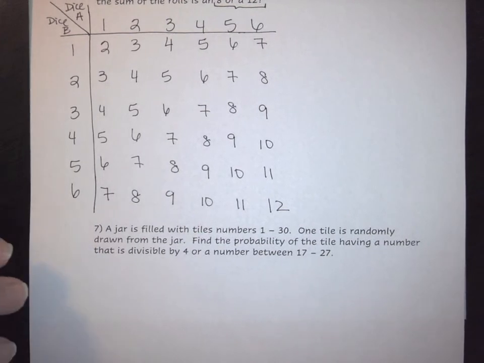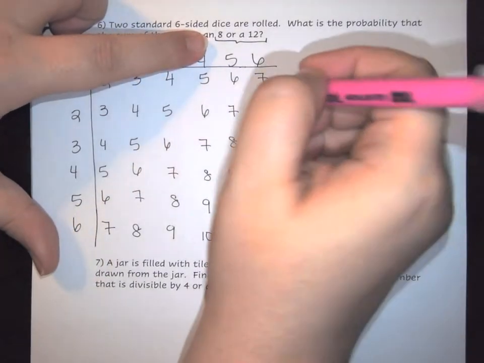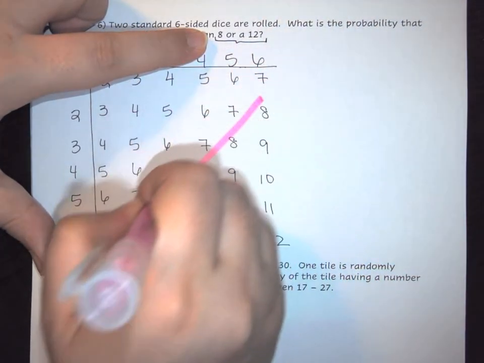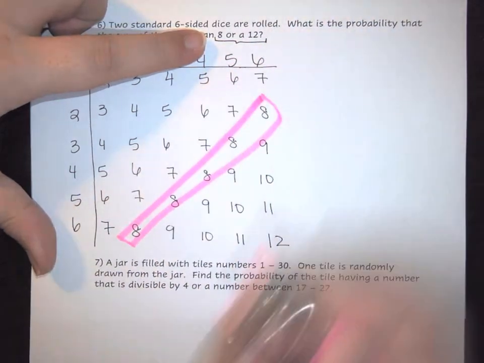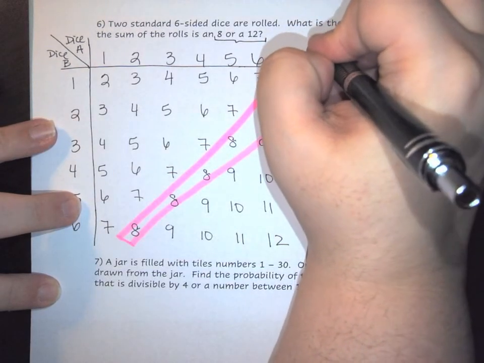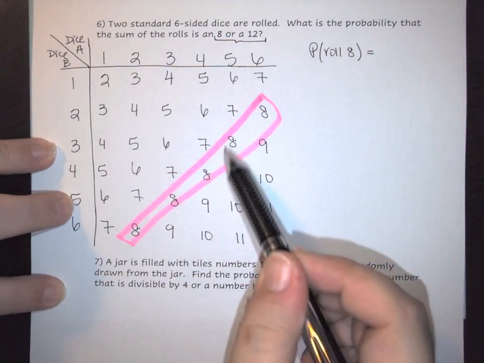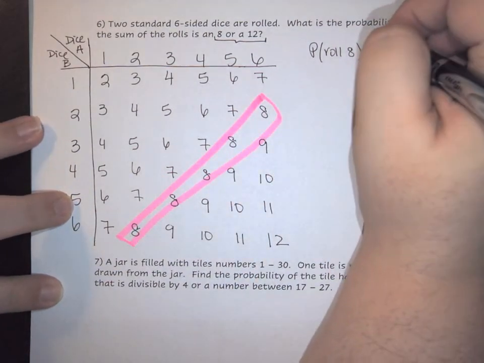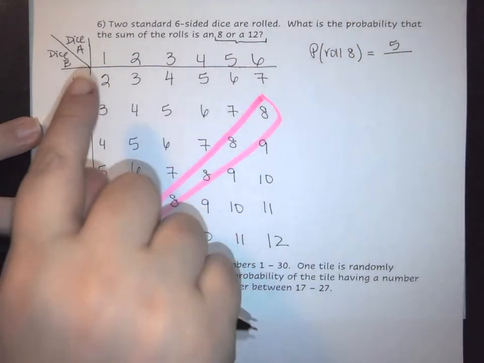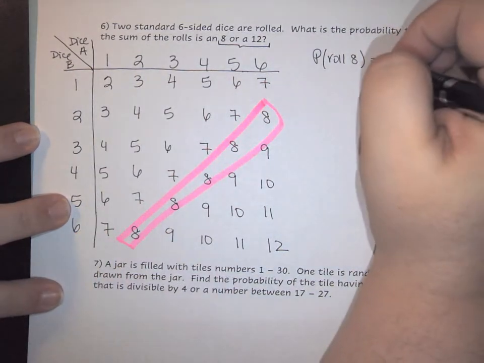Now the reason why this is important is because it's going to allow me to pick things out very quickly. First and foremost, I want to know rolling an 8. So here I can look, and these are all of my 8s right here, so I can go ahead and circle them. And so if I want to know the probability that I'm going to roll an 8 or sum to an 8, I've got 1, 2, 3, 4, 5 options, and because I have 2 dice, I would have 6 times 6. So here this is 6 times 6.